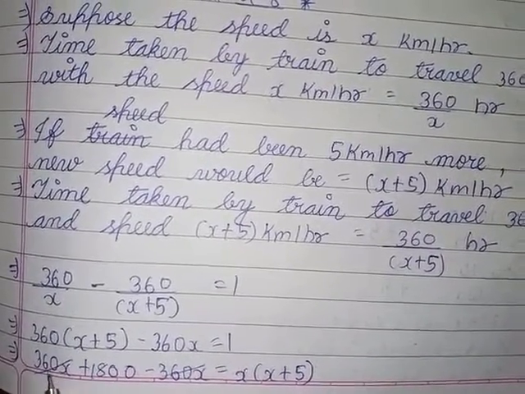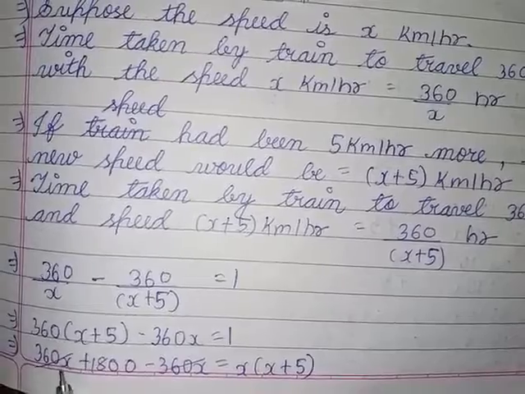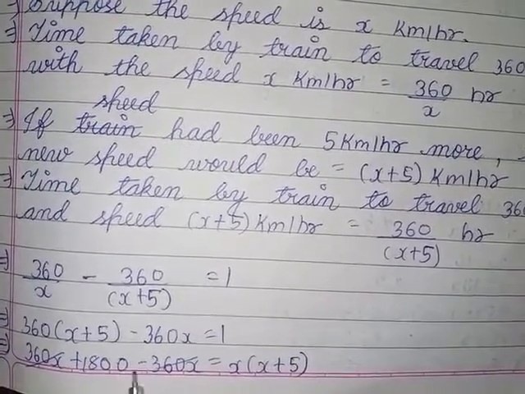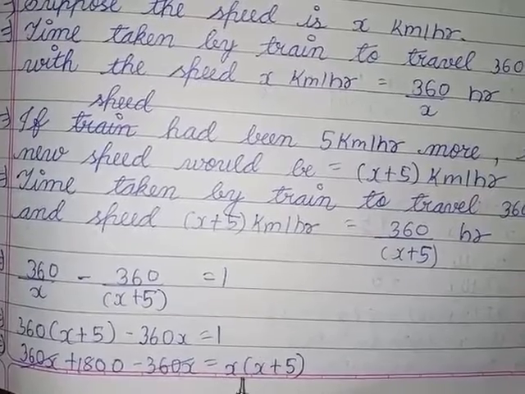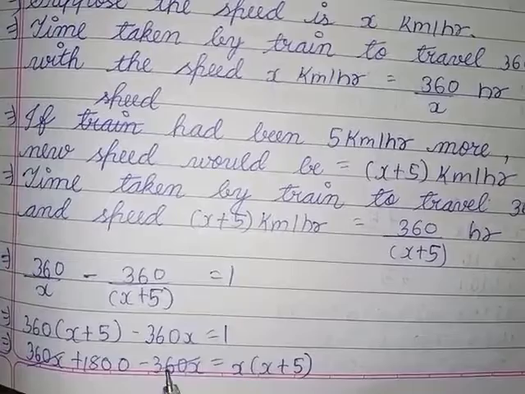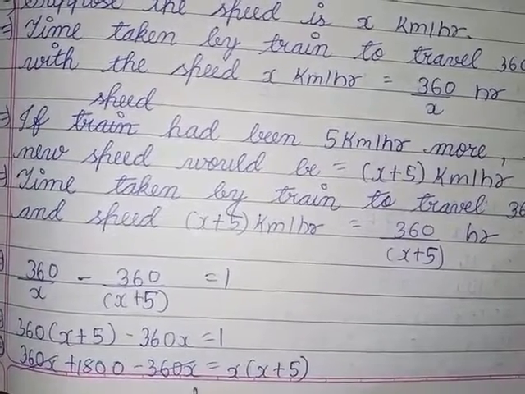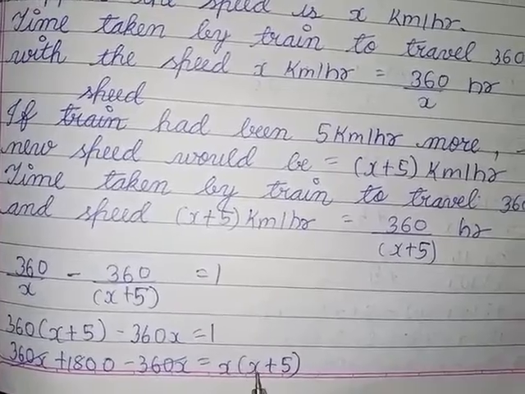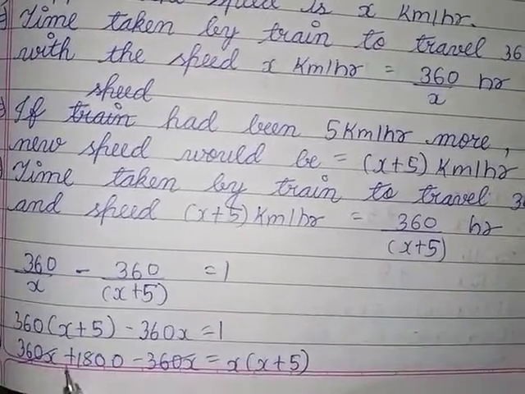If you multiply, you get 360x plus 360 into 5, that is 1800, minus 360x, is equal to x in the bracket x plus 5. 360x minus 360x cancel out. What you get is x in the bracket x plus 5 is equal to 1800.